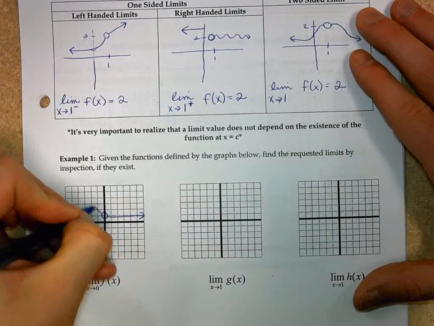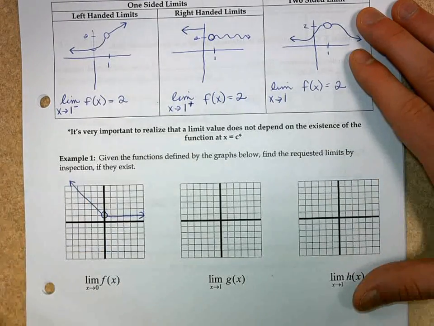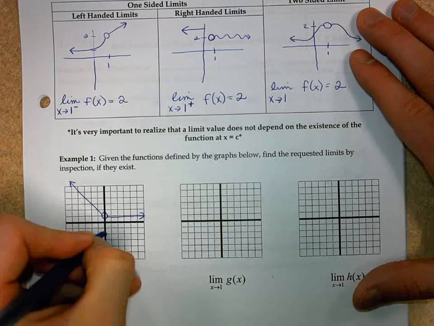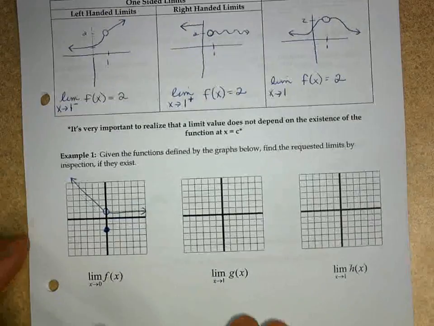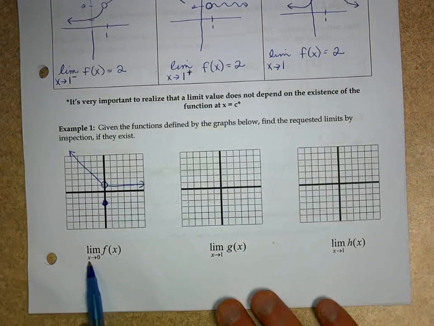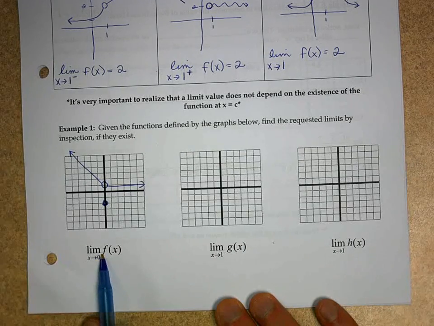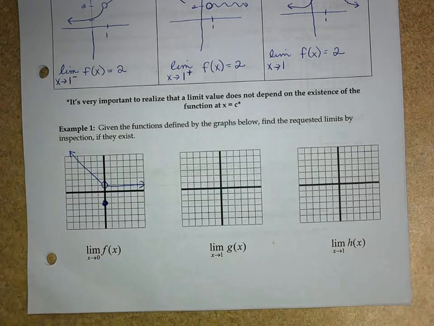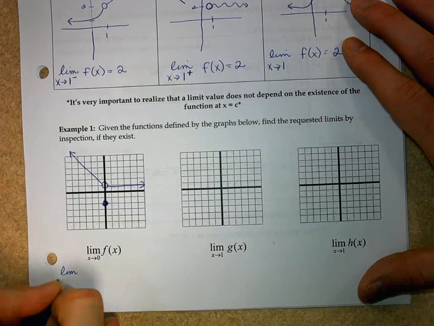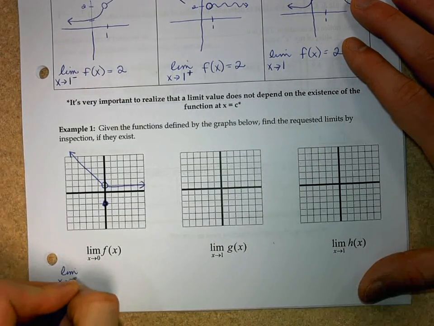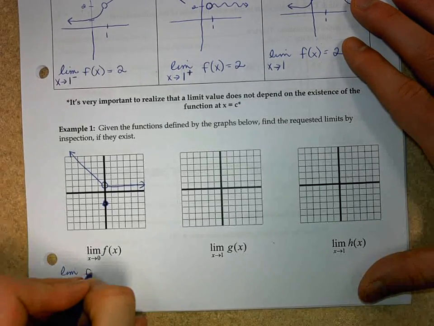Let's say I've got a function that looks like this. I've got the point filled in at 0, -2. And I want to know the limit as x approaches 0 of the function f of x. And notice how this one is the limit as x approaches 0. I need to look at the left-hand side and the right-hand side. So the first part I look at is the limit as x approaches 0 from the left.